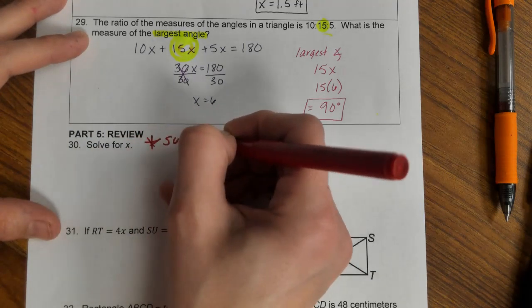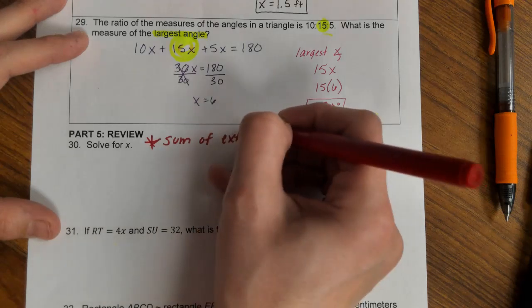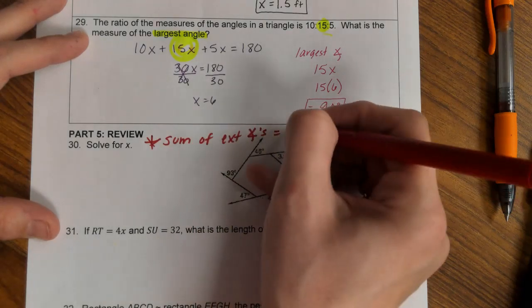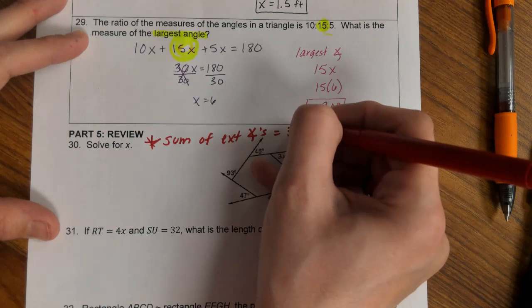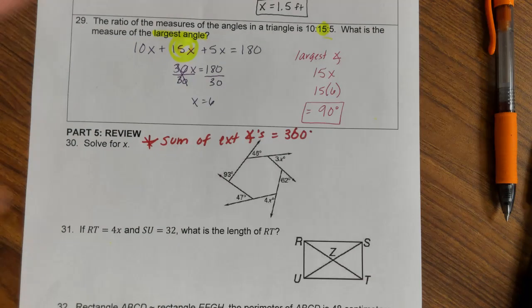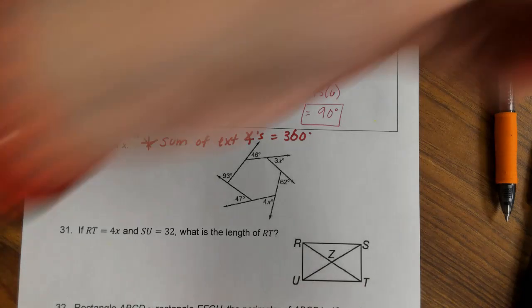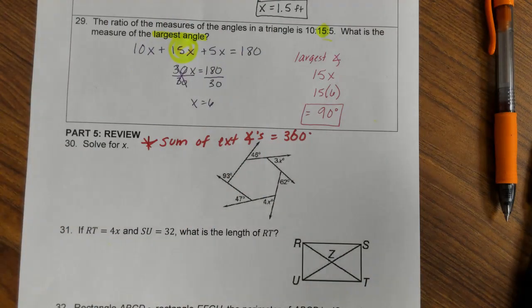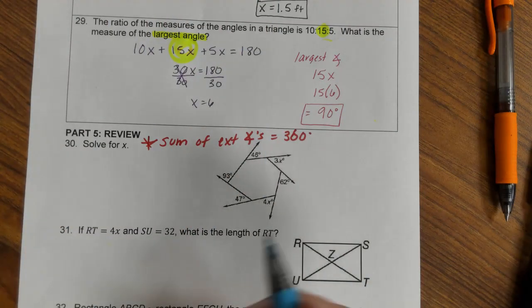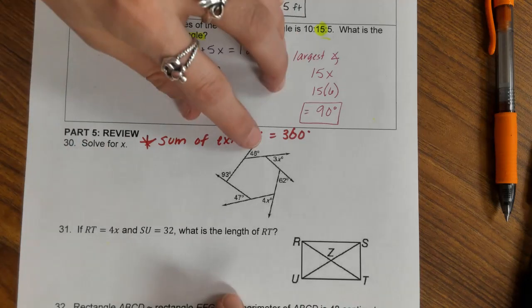The sum of exterior angles will always equal 360 degrees. These are exterior angles. So what we are going to do is add all of these exterior angles up. Doesn't matter what order. Let's go with here.